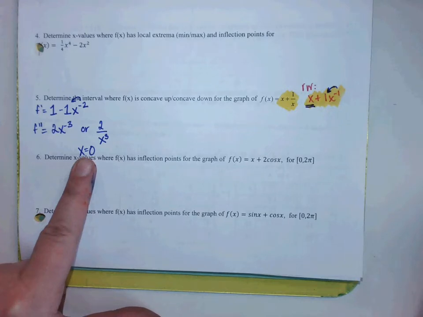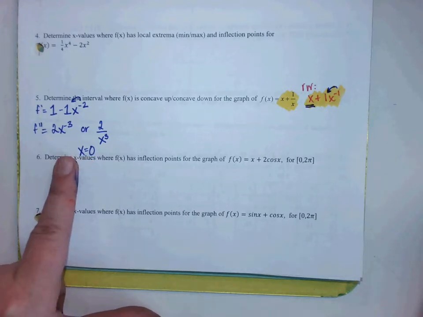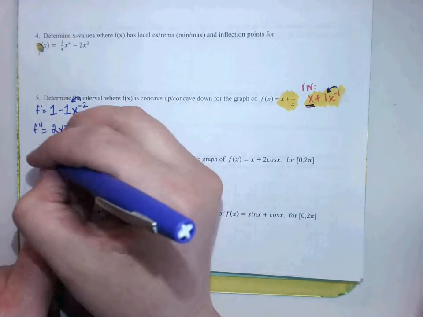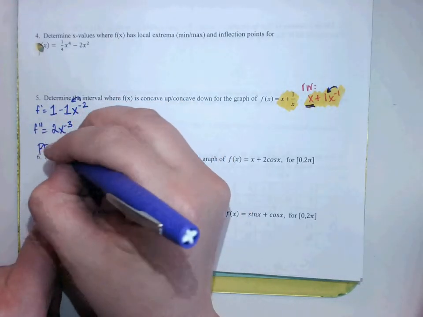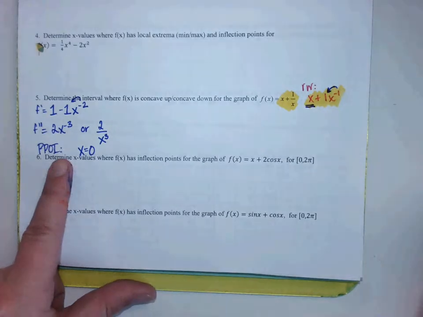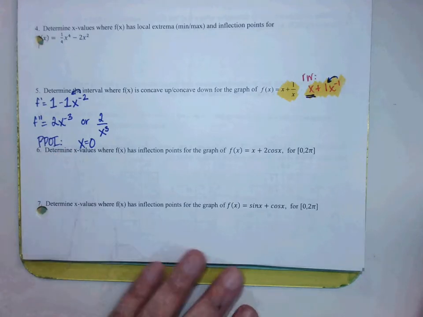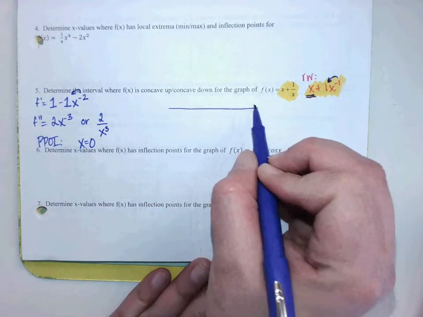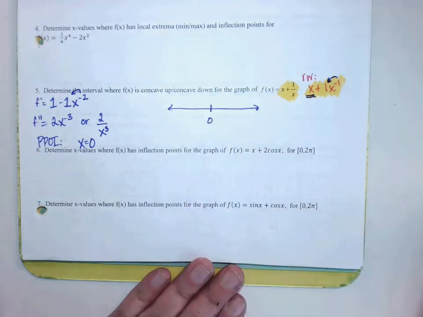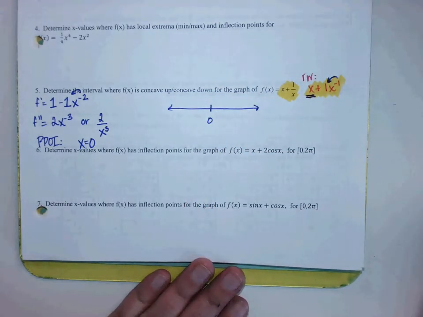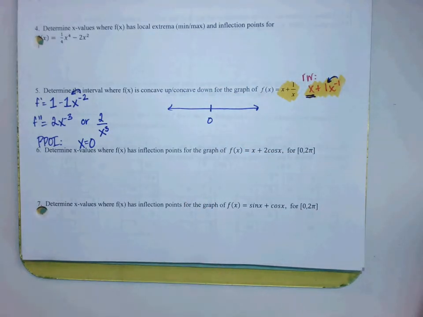Now, from your notes yesterday, what's it called? So if it has a sign change, it's the point of inflection, but if you're not sure, what do you call it? PPOI is a possible point of inflection. That means this is who I'm going to check, but it might not have a sign change. So set up your number line. My PPOI is 0. Pick a number bigger than 0. Maybe I pick 1. We're plugging in right here.